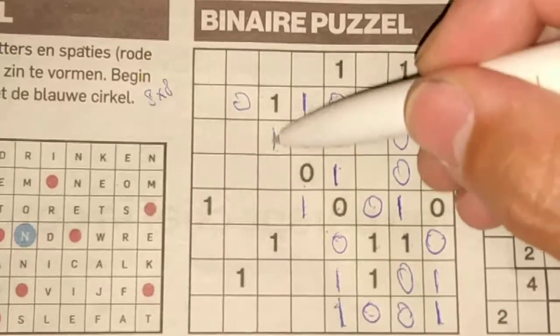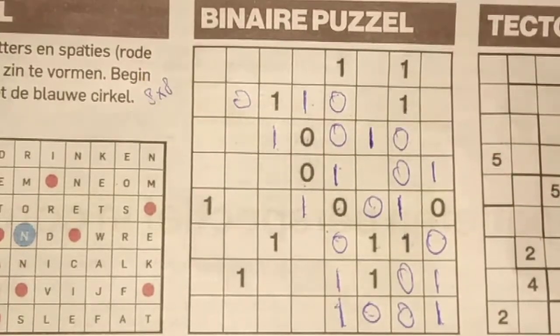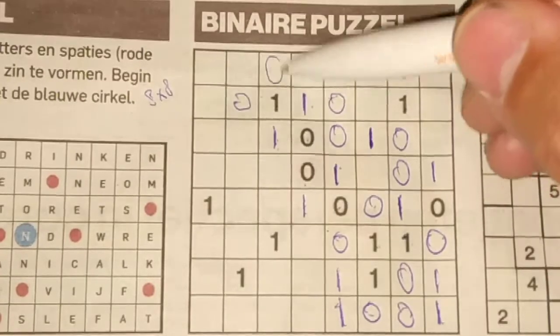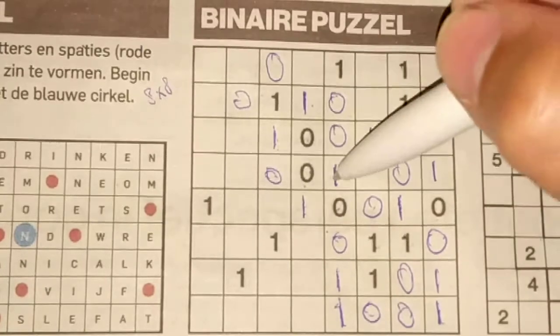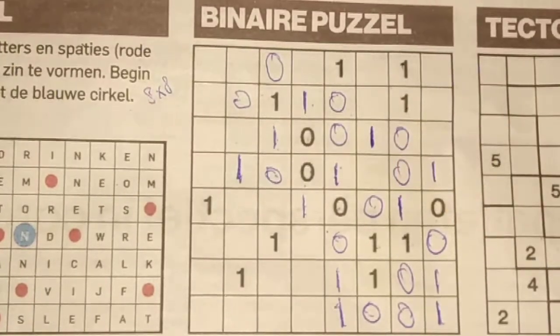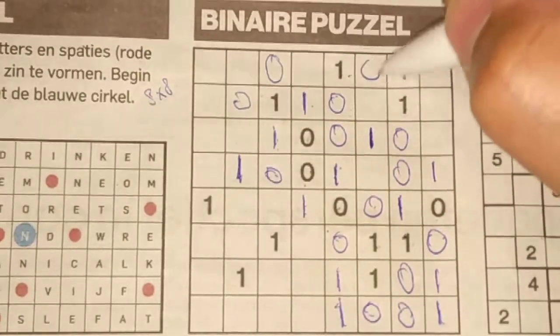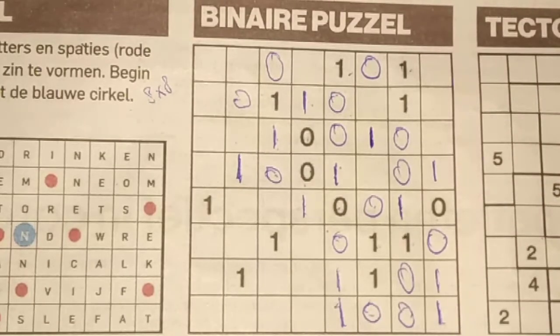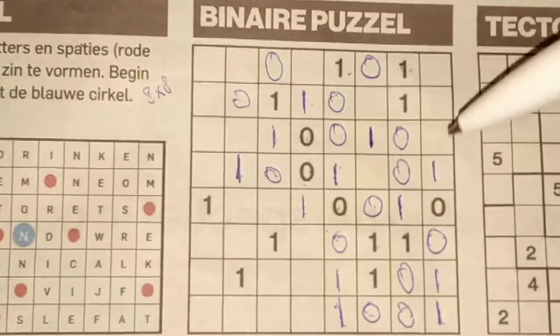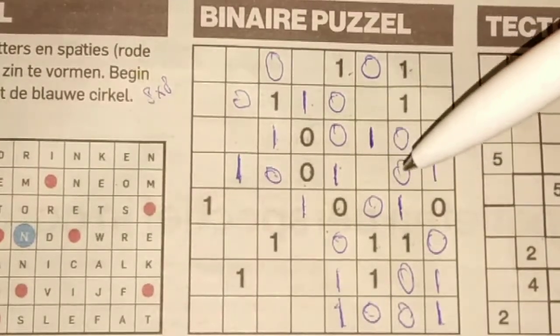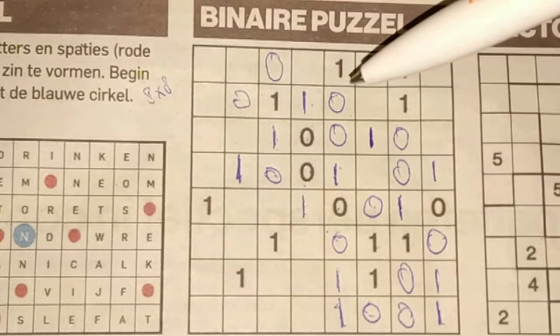Double O here, one, then one. Double one here, O, then O. Double O here, one, then one. Between 2 ones comes an O. And then I think I need to compare. Yes, because I cannot continue.